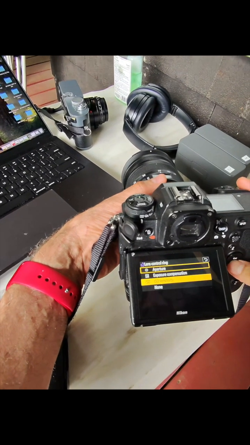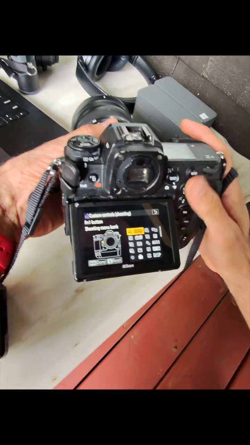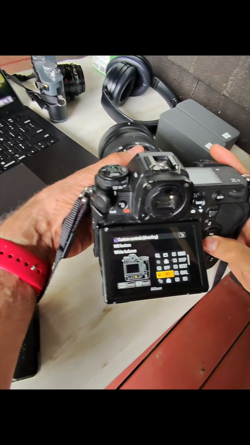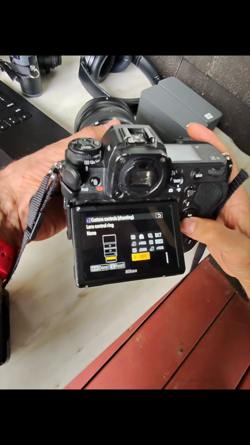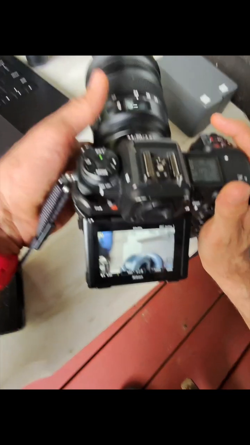See, I can set it to aperture. I'm setting it to none. Right now it's set to none. Double check that one last time. Set to none, but when I turn the ring, the aperture changes.